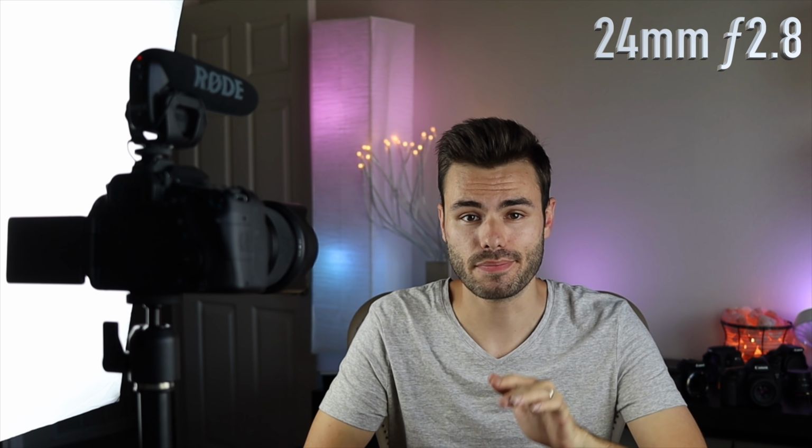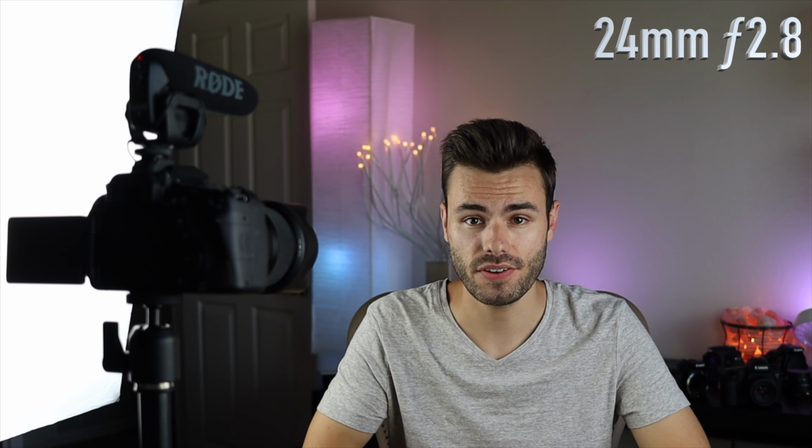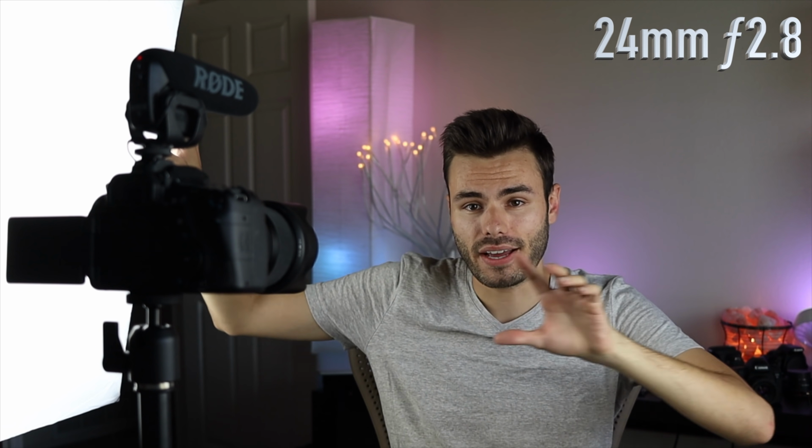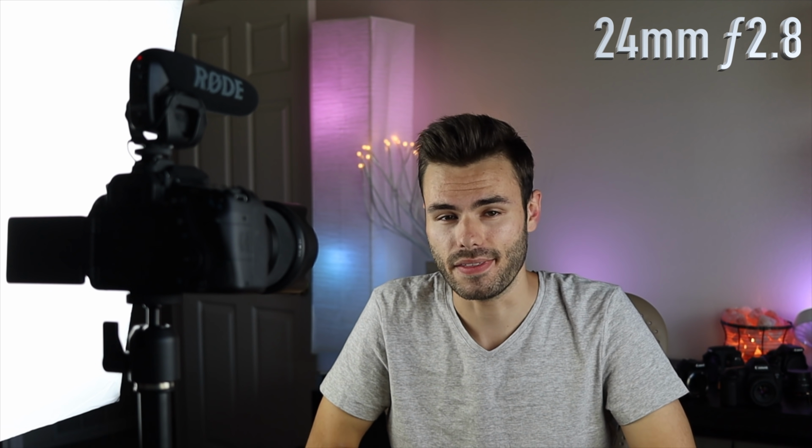Now that we have that over with, we are going to pop this 24mm lens on our B-roll scene to help you guys get a good idea of the field of view of this 24mm lens. So we have the 24mm lens mounted on a Canon EOS M50, and this is what the field of view is going to look like. As you guys can see, it's very wide. You can actually see some of my studio lighting in this scene.